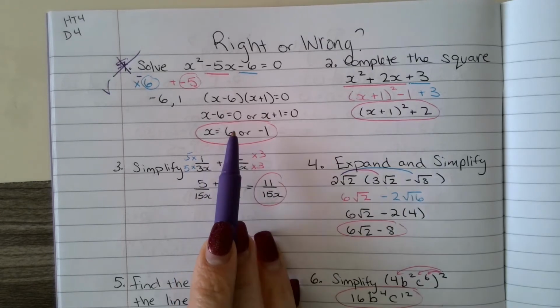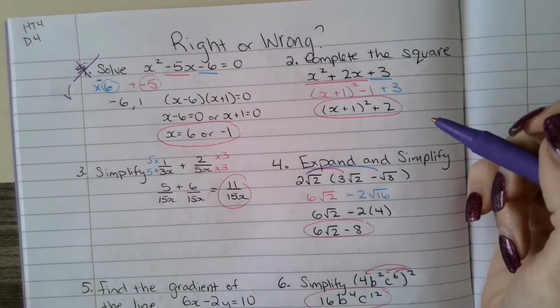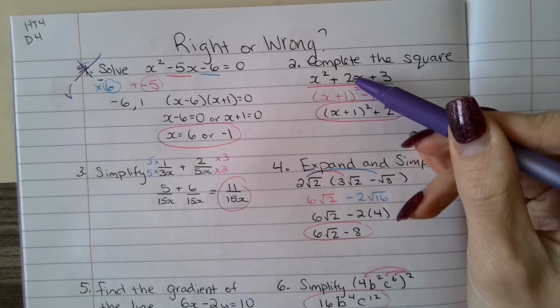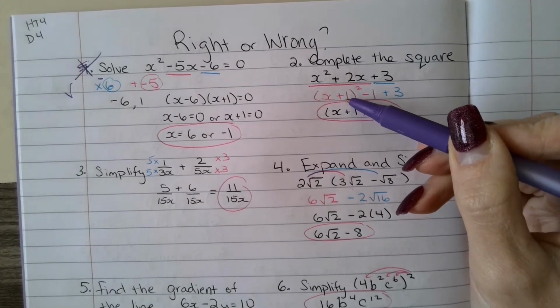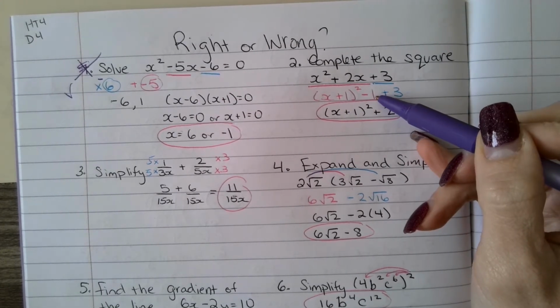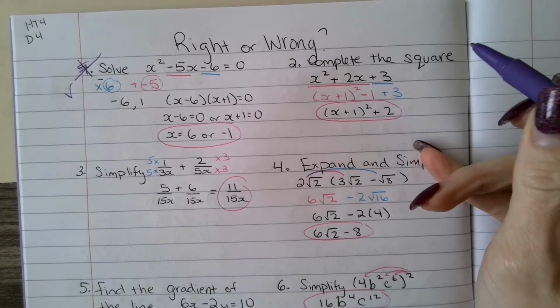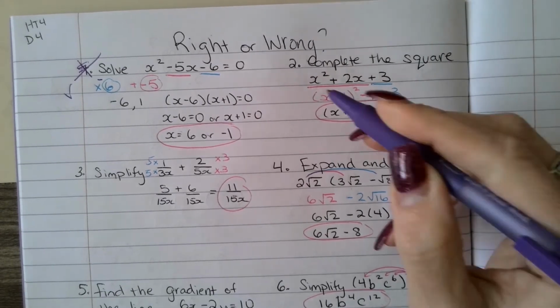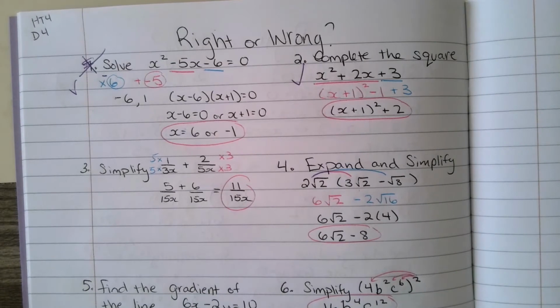Number 2, I meant for it to be correct. Let's see if it is. If we half our b, we get 1. Take away that squared. 1 squared is 1, so we're taking away that, and carry down the constant. Collect the like terms together, and number 2 was right.